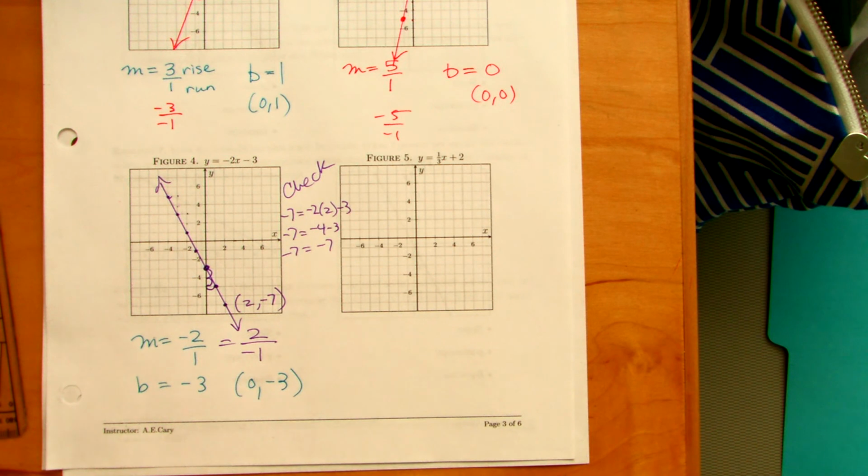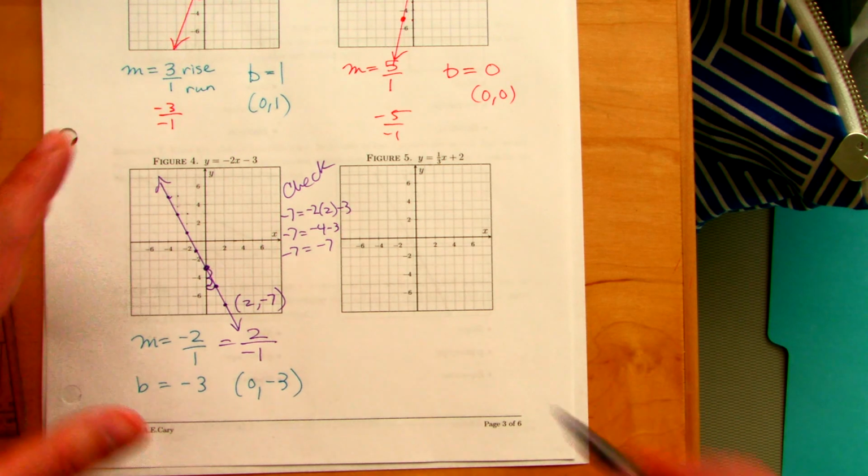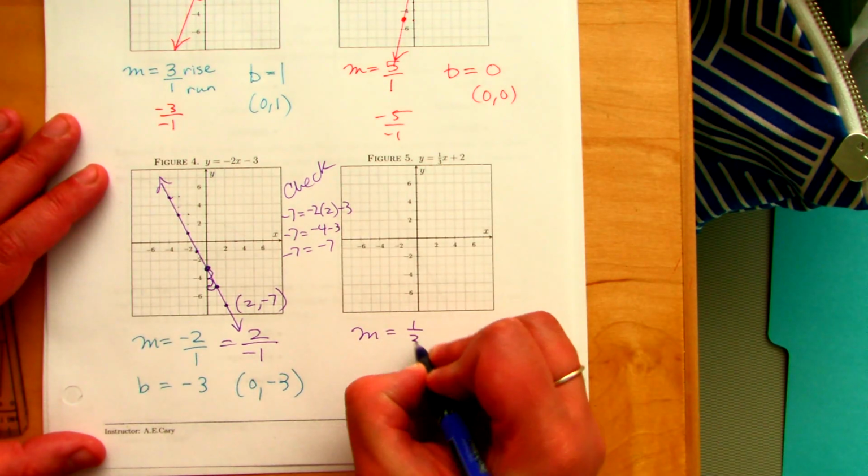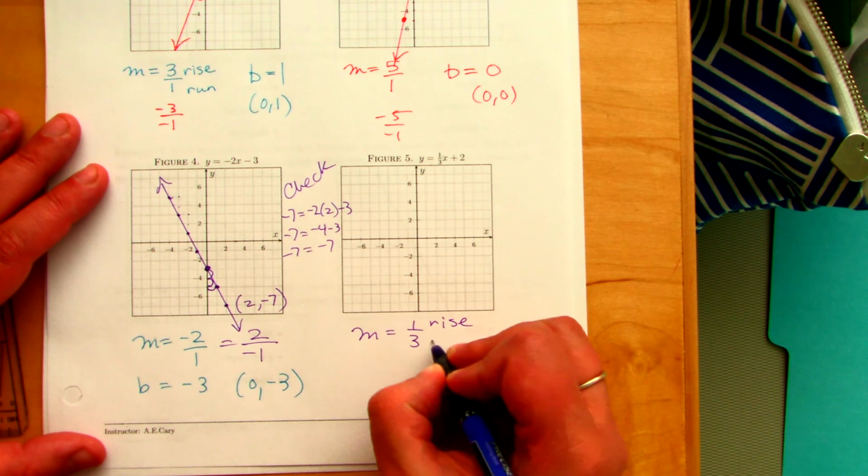Okay, so let's look at this one. This is a fraction. A lot of people are afraid of fractions. Don't be afraid of fractions. Fractions are just rise over run. When it comes to slope, m equals 1/3. That's the rise. That's the run.